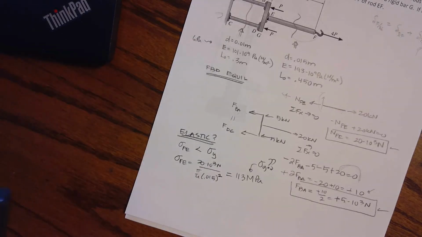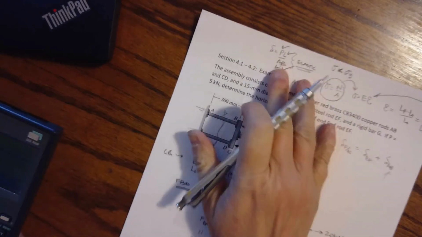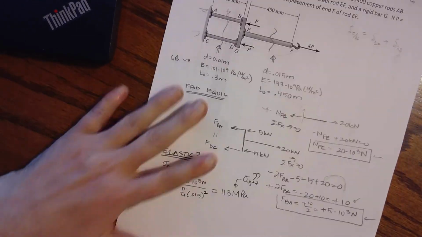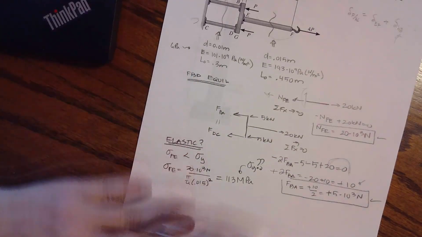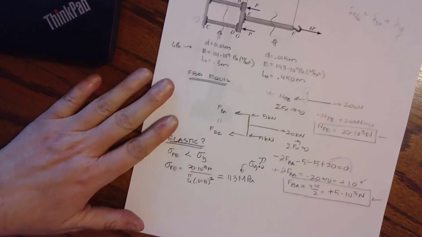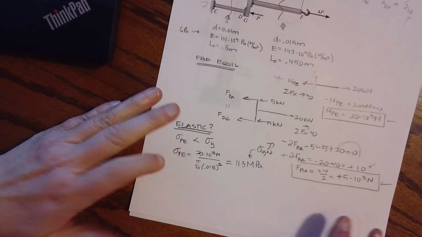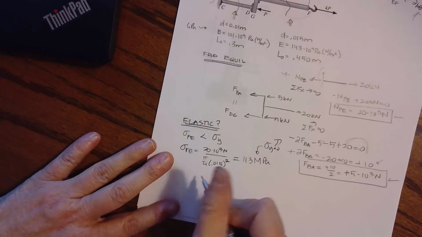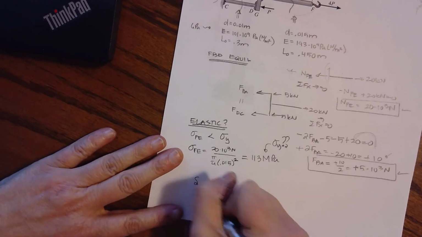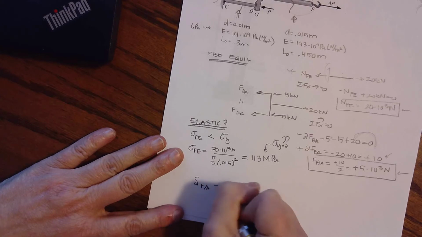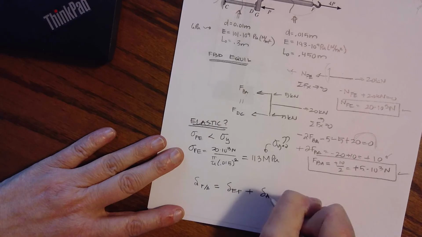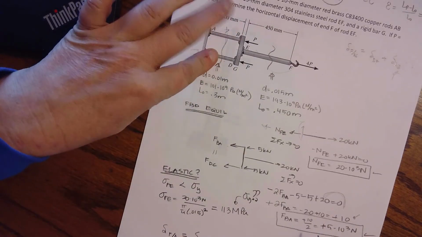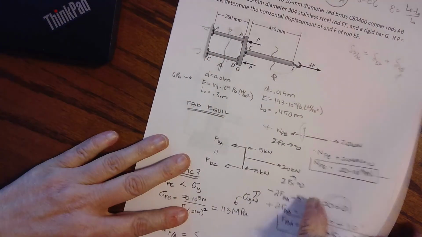Because if it's not, I cannot use this equation. I would need to go to a stress-strain curve to actually calculate that strain. But because the book doesn't provide those for these, we're just going to assume at this point that everything is in the elastic region. So the change in length of F with respect to A equals delta EF plus delta AB. And I don't need to do both AB and CD because they are moving the same amount.